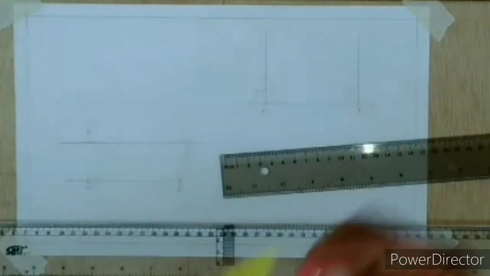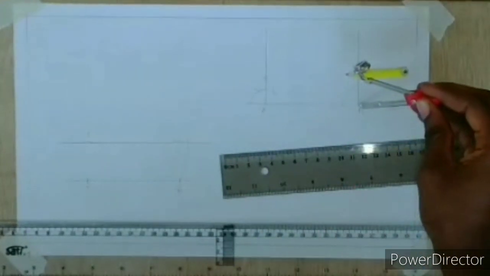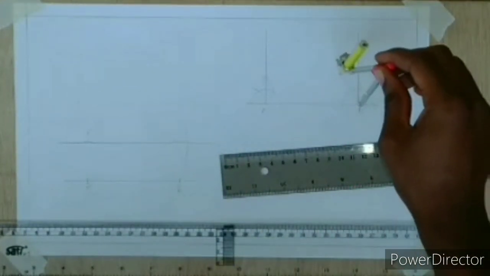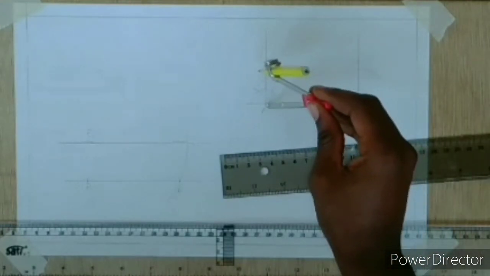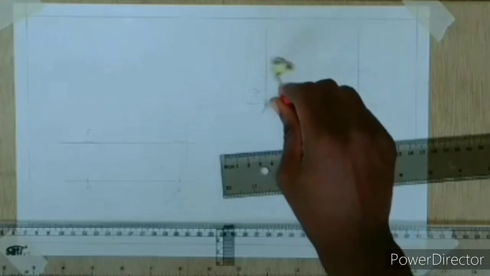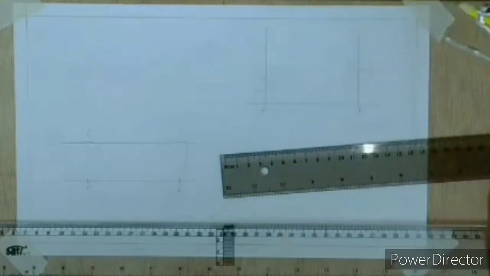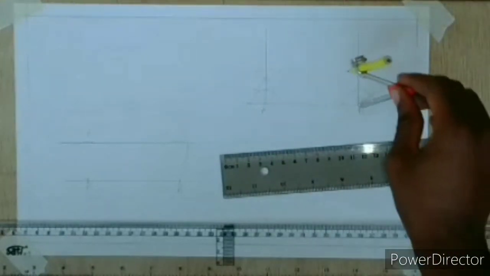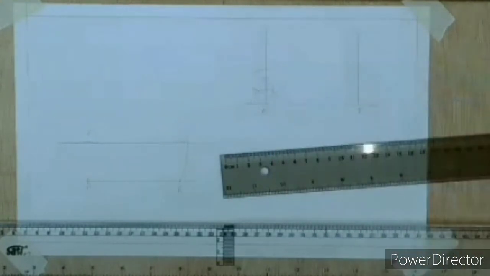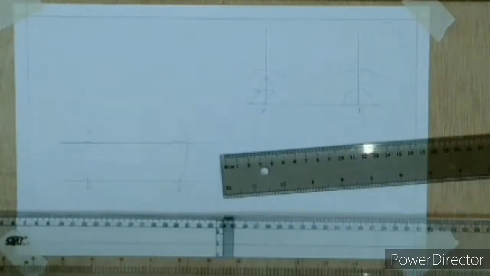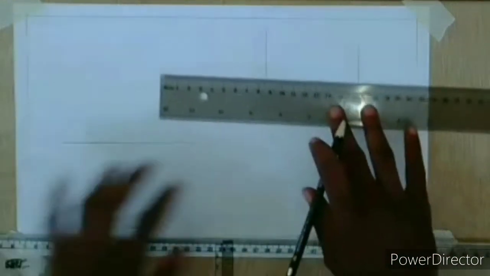So we stand here, we arc. We stand here, then we arc again. 3 centimeters here, 3 centimeters here again. Then you draw a line.